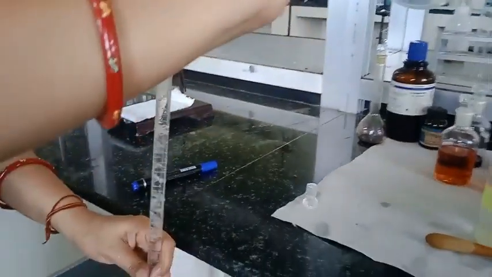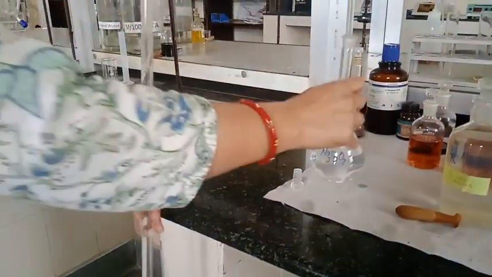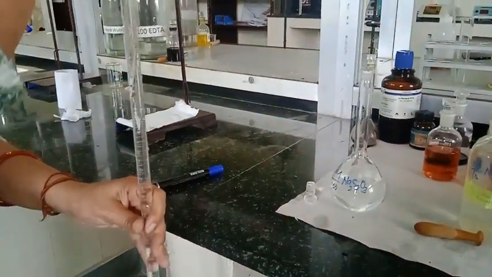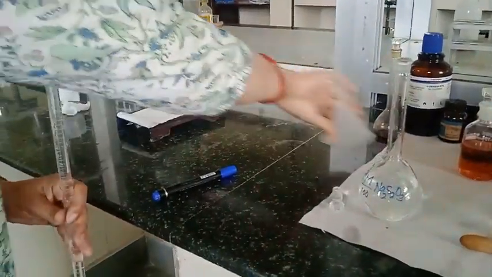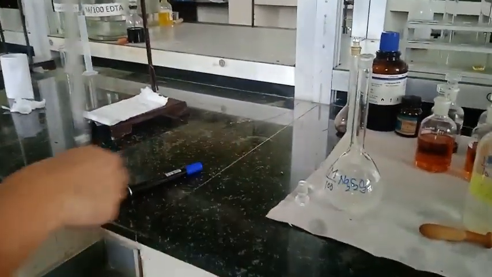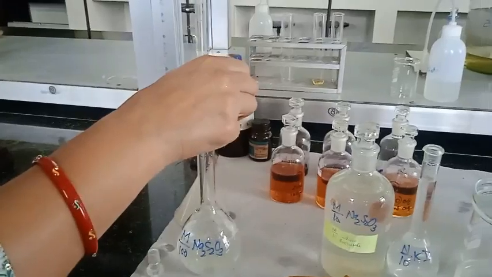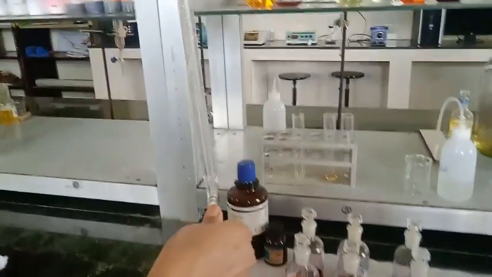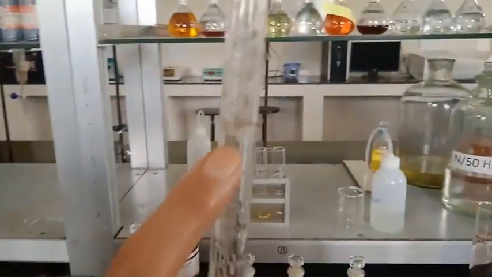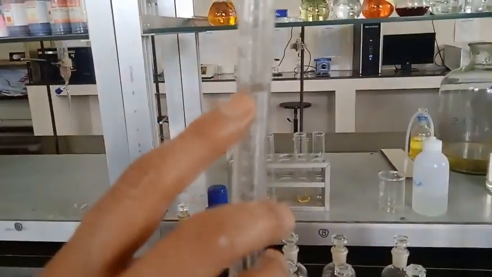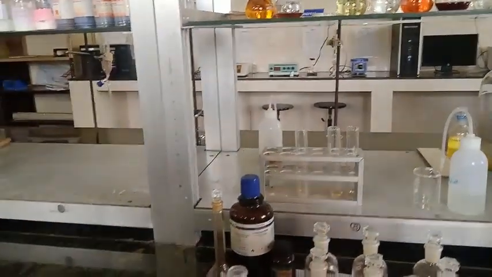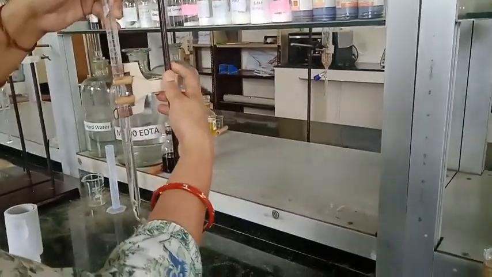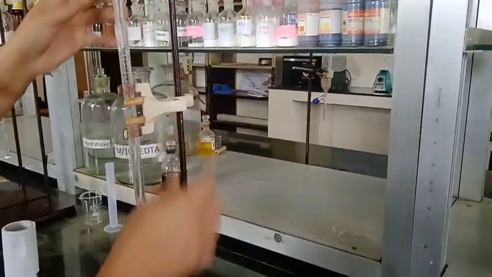So fill it up to more than the 0 mark, because we need to fill this nozzle, the bottom part, also. So here I am going to fill the bottom part, right? Now it is up to 0, and now I am just going to clamp it in the burette stand. With the help of this M/100 sodium thiosulfate, we are going to titrate our aqueous layer.